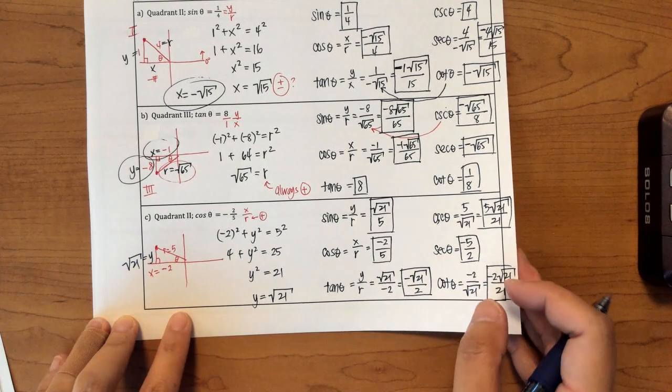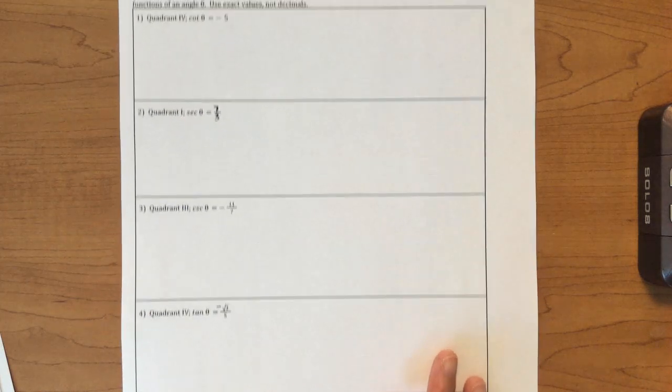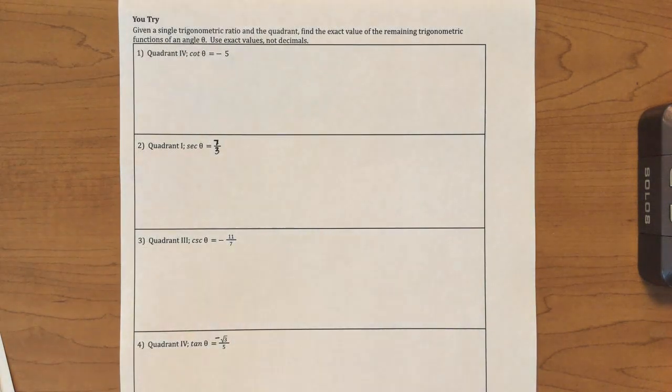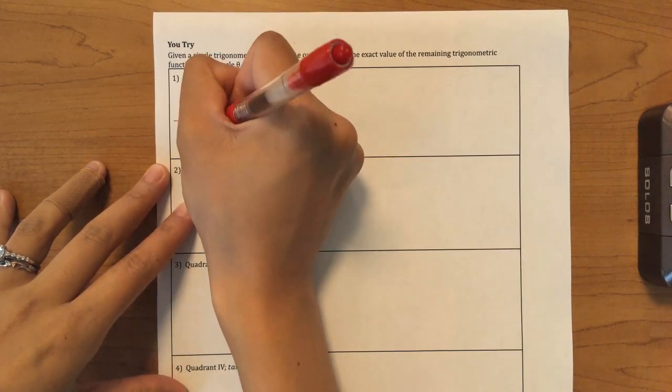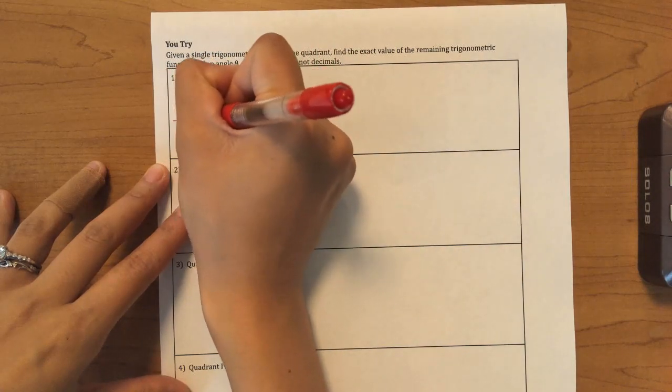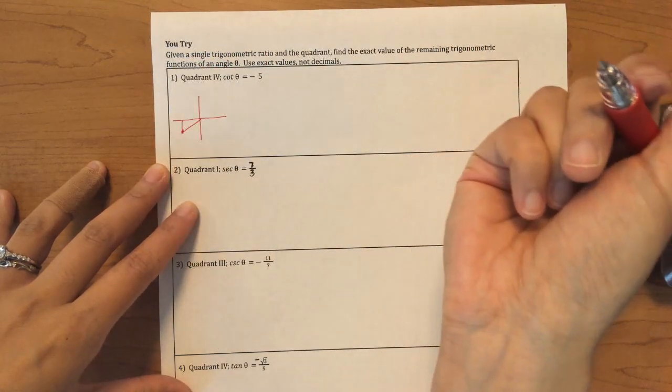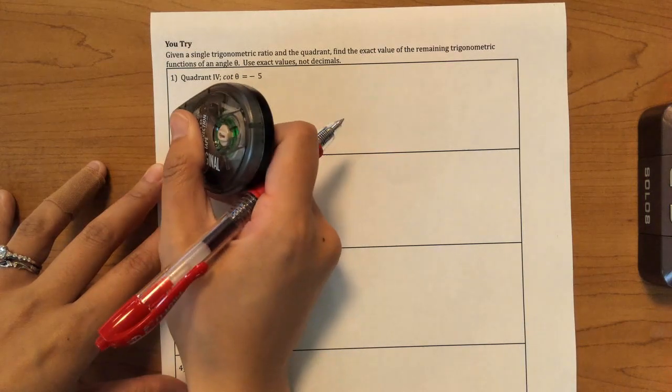Let me know. Okay, at this point we have your tries. Before we get going, I just want to sketch this first one out for you just so that you can be sure that your quadrants are in the right place. Ready? Quadrant 4. That is not quadrant 4. Apologies.